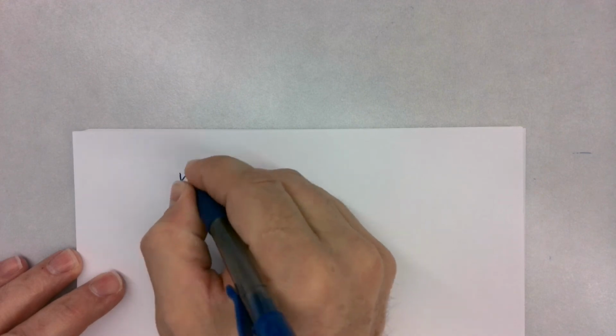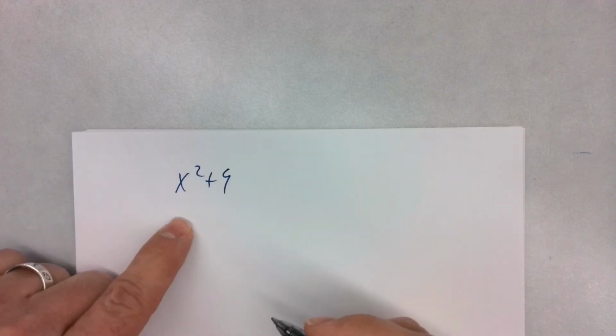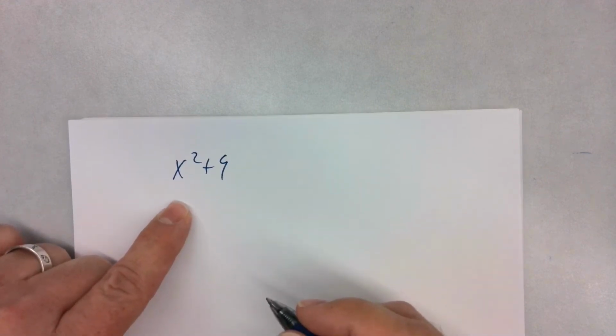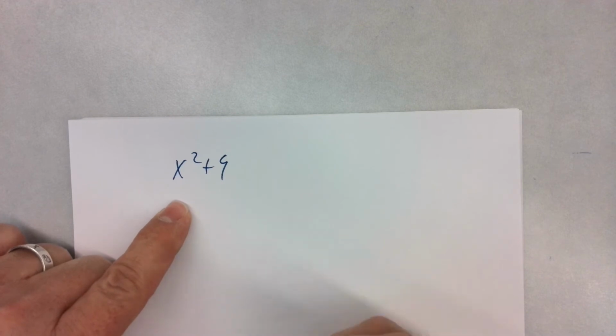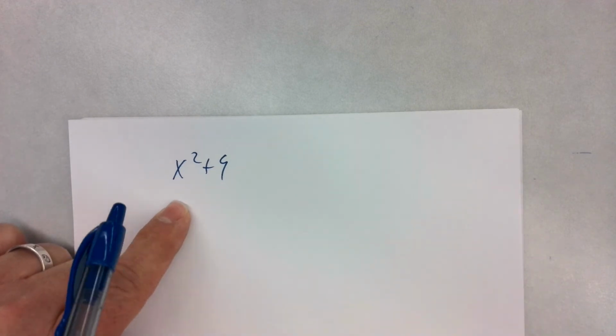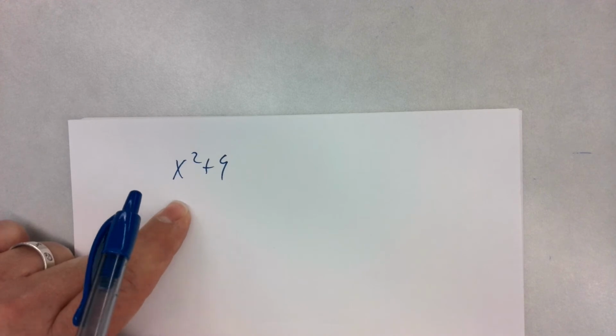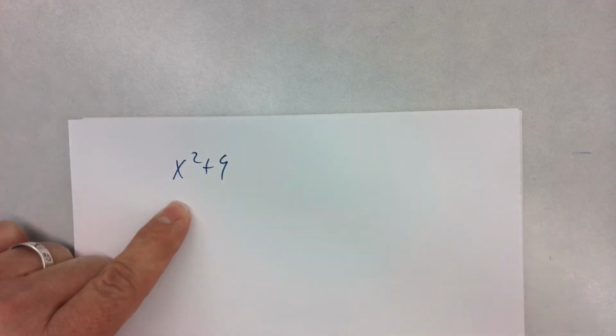So what you would have ended up with is x squared plus 9. Or you ended up with a minus 9. It should have been a plus 9, I think. Which then changes the problem because now we don't have a sum of squares.